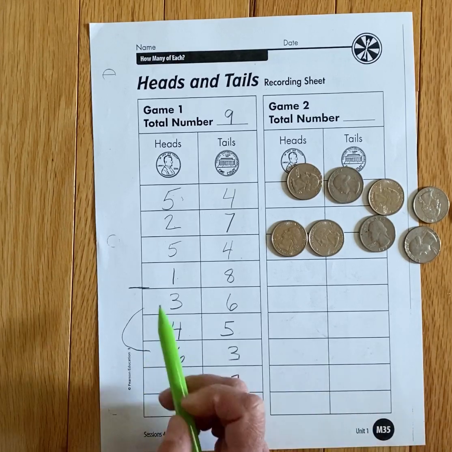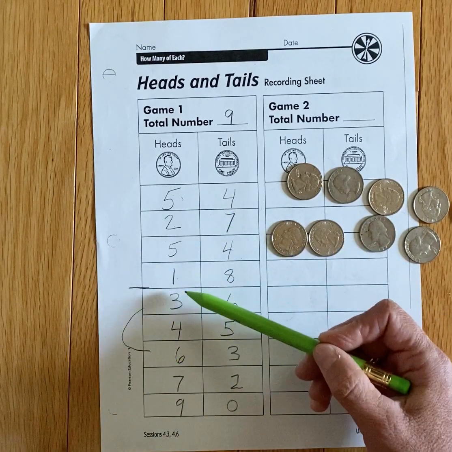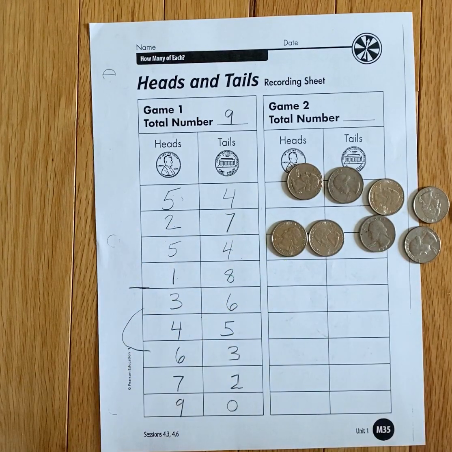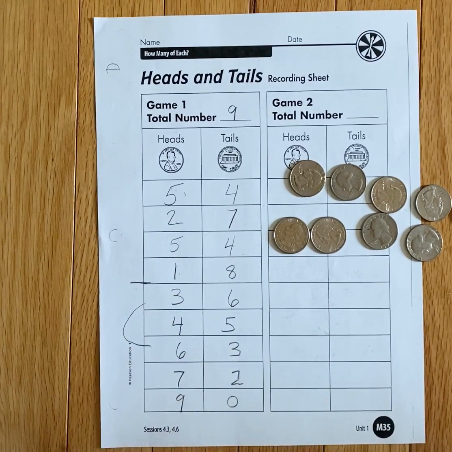So when you get halfway, check back and see if you can make different ways than when you were shaking them and dropping them. So I hope you learned the combinations of your number, and I hope you have fun playing this game.